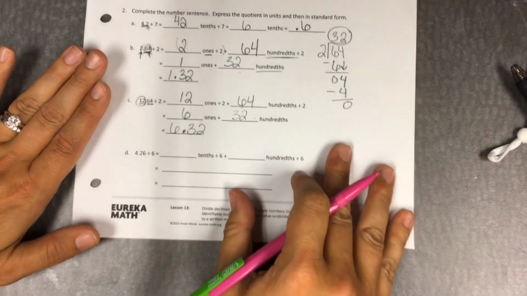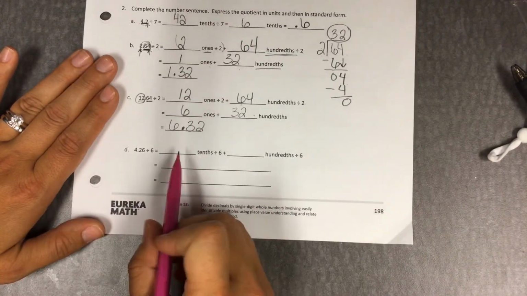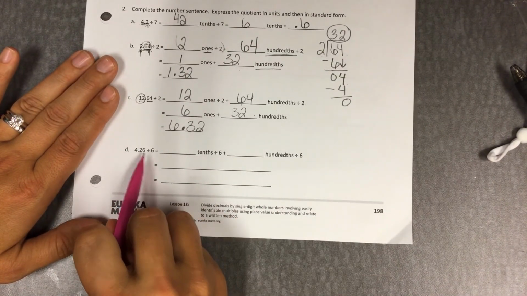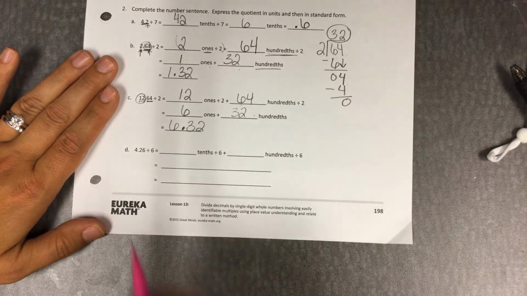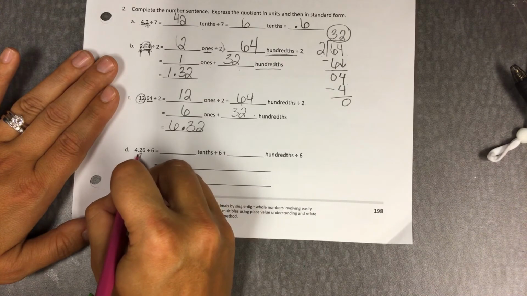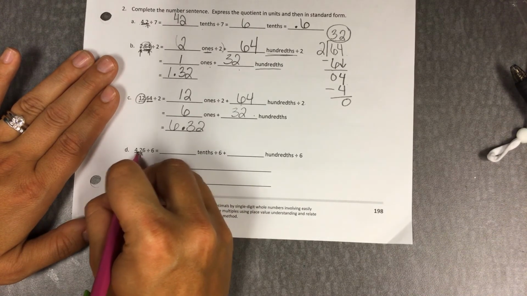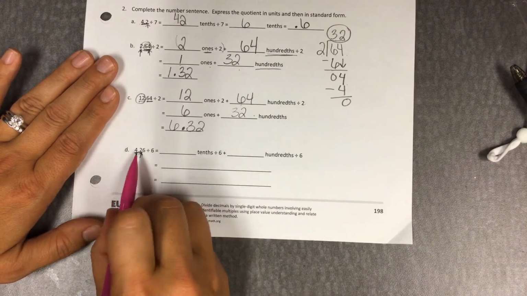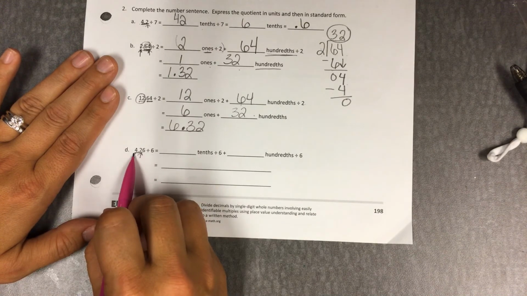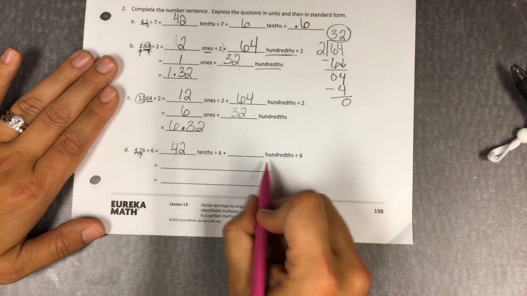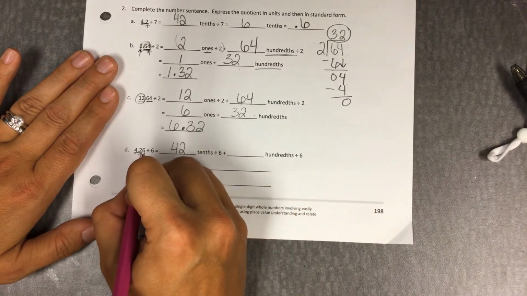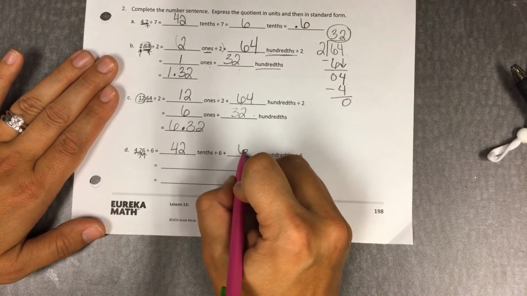All right. Moving on to letter D. Now, if you notice this, it's 4 and 26 hundredths divided by 6. And there's no ones. So what they're wanting you to do is they're wanting you to look at that tenths column, and anything that goes before that is going to go with my tenths. So how many tenths do I actually have? Well, I actually have 42. Okay. Now it says how many hundredths? Well, I don't have anything else to go with that, so I only have 6 hundredths.